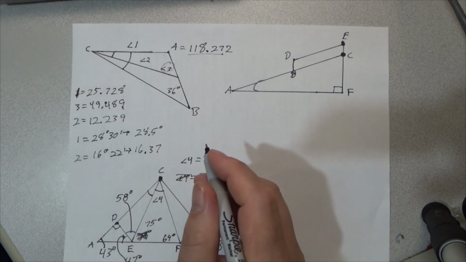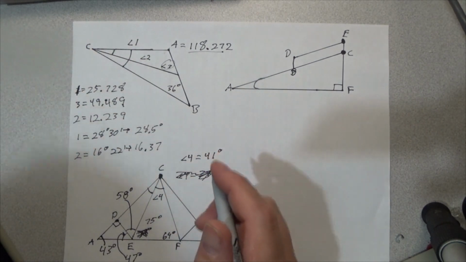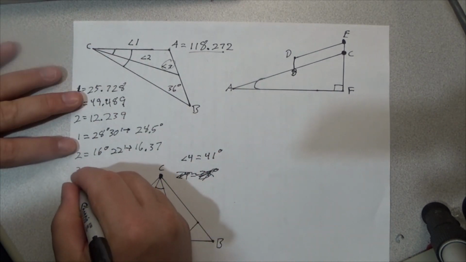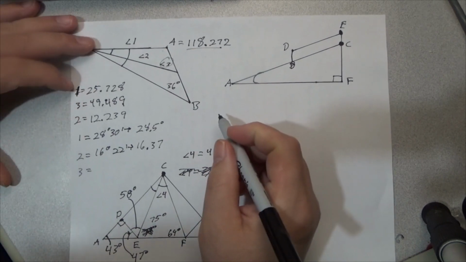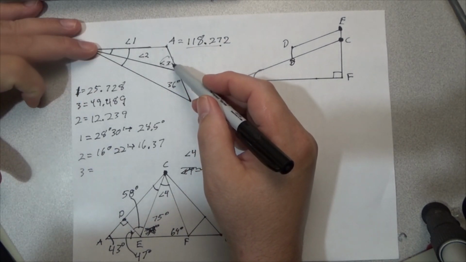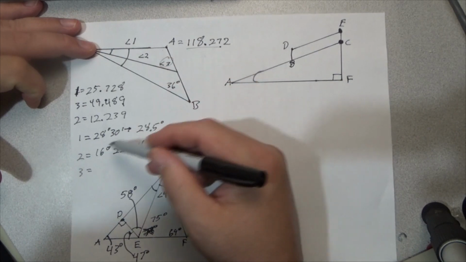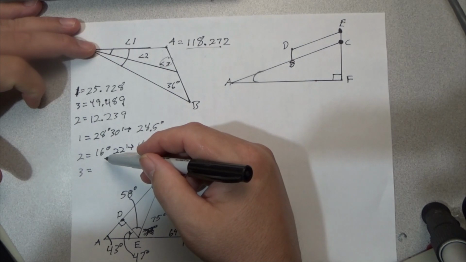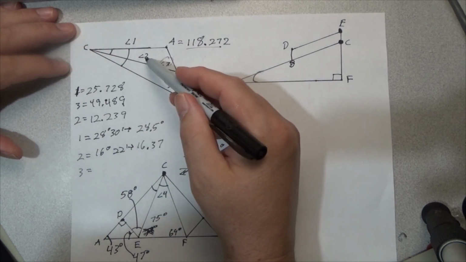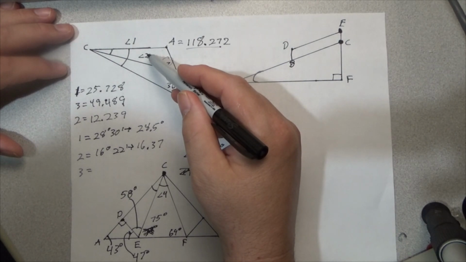16.37. Okay, so what we're looking for here is angle 3. Right here, I know what this one is, because that's given, and I know what angle 2 is.